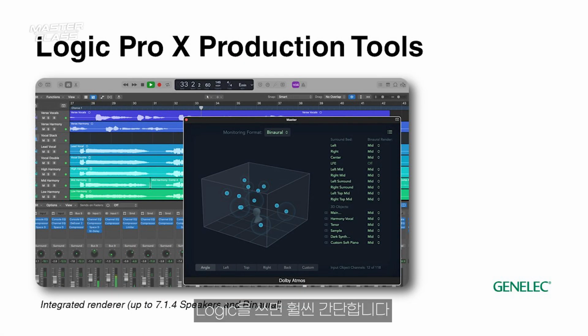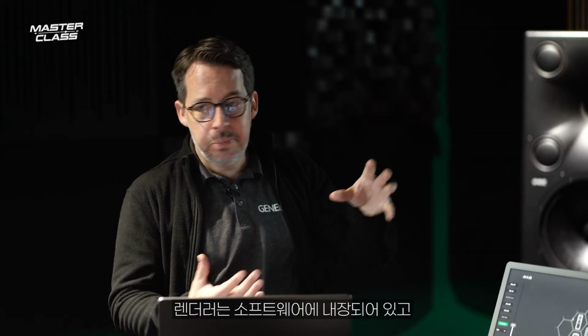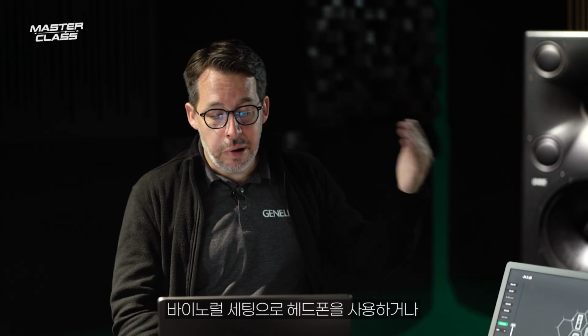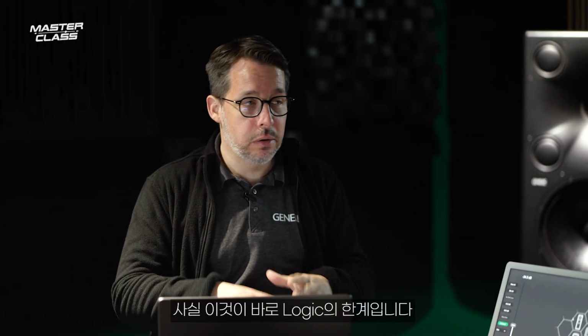In Logic, it's much simpler because the renderer is built into Logic, actually in Pro Tools now as well, just to be complete. But in Logic, it's very simple. The renderer is built into the software, and you can start working with headphones in binaural or up to 7.1.4 speakers. That's the limitation of Logic in this case.